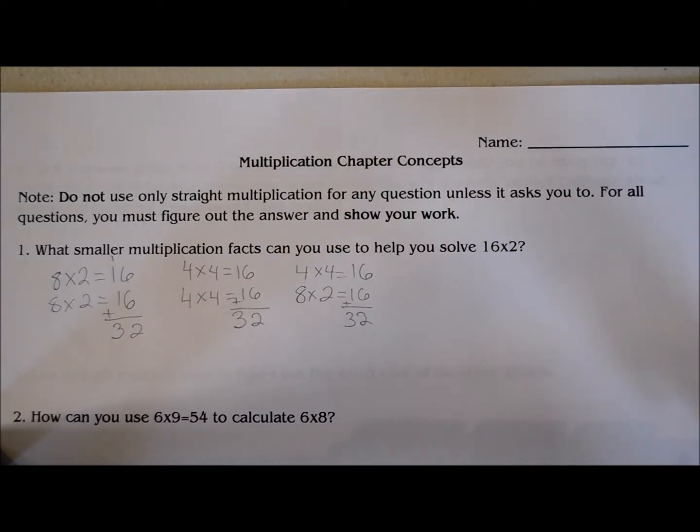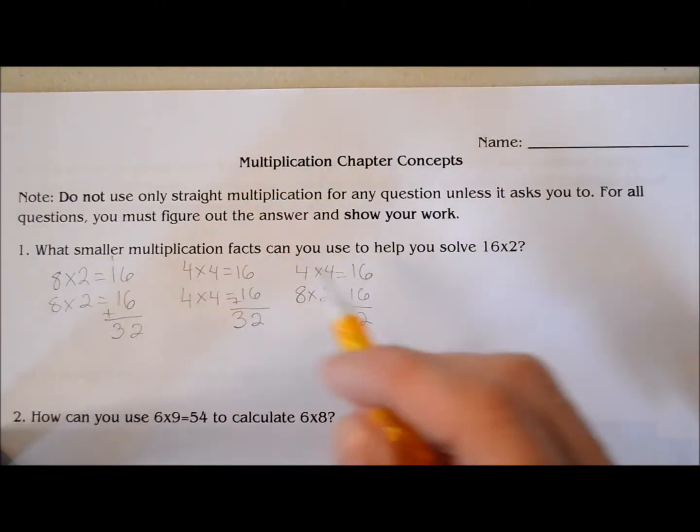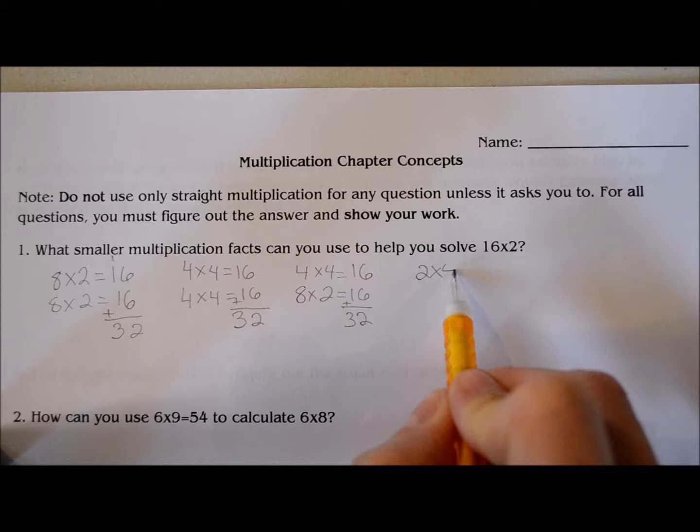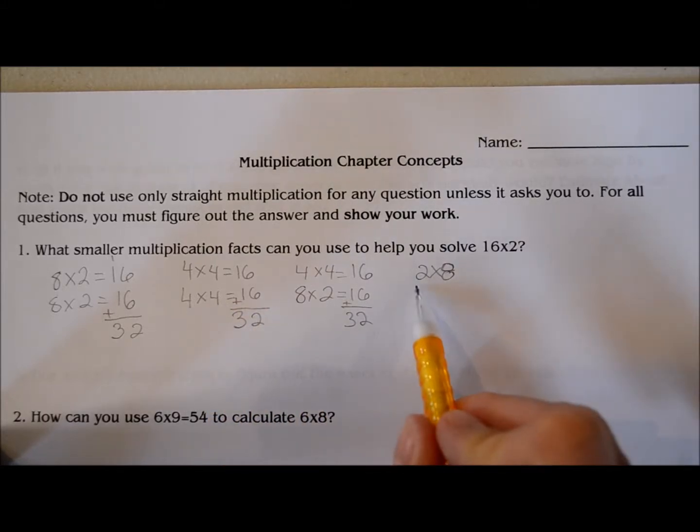So this is how this question is done. You can do 8 times 2. Obviously, the inverse of that, 2 times 8, is also okay. So there's also 2 times 8. Oops. Let's make that into an 8. And then same with 4 times 4 inverted is still 4 times 4.